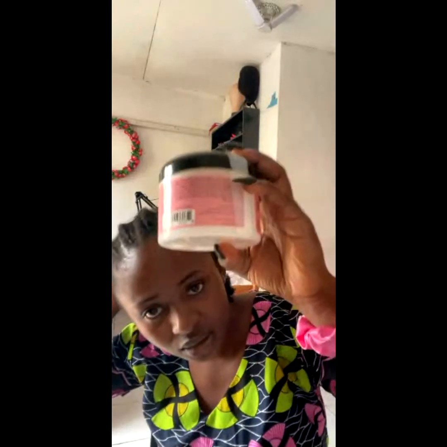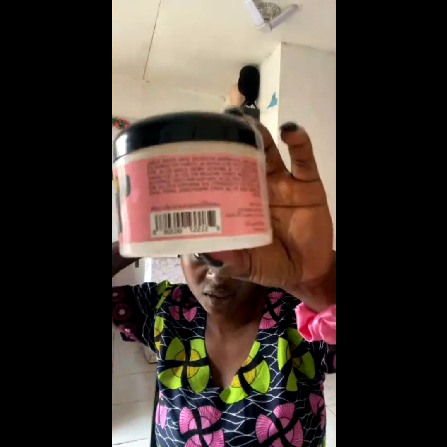Like on this jar, if I turn to the back somewhere here, you can't see it. I don't know if you can see. Can you all see that? No, you can't see that. But basically, on this jar, it's written there, ingredients, and it lists everything.